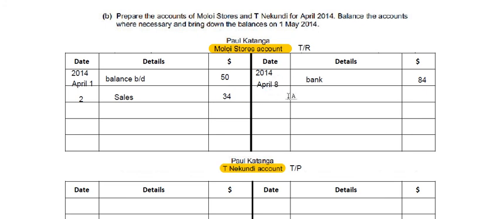So April 30th. So on 30th we decided. On 30th we'll write here bad debts on the credit side, $84.